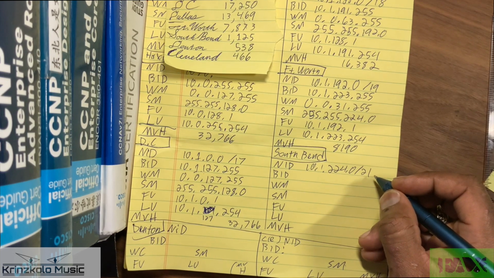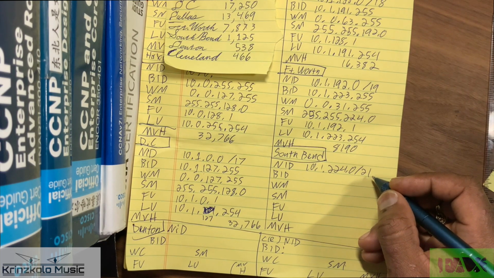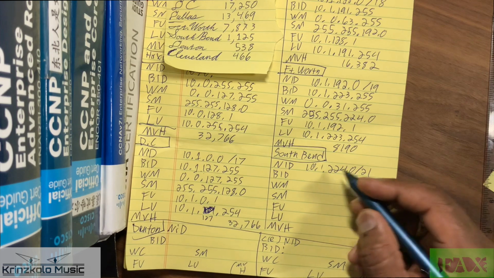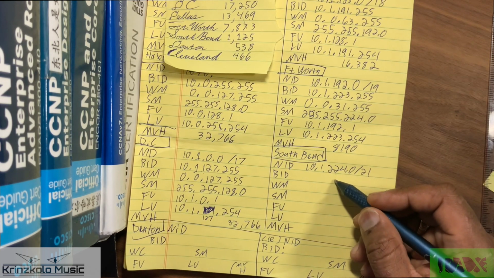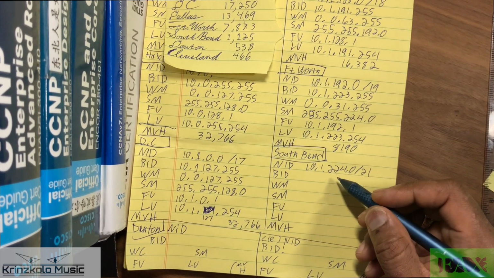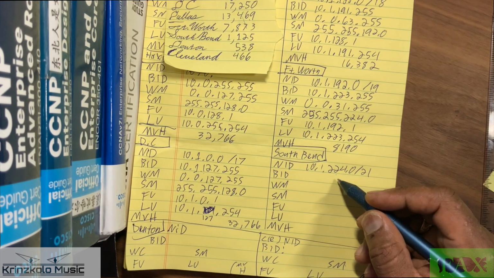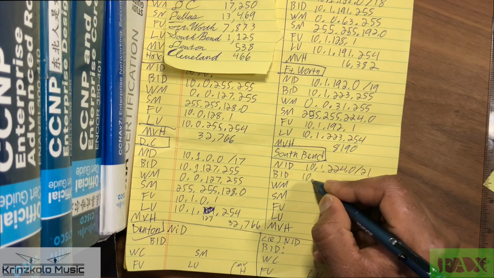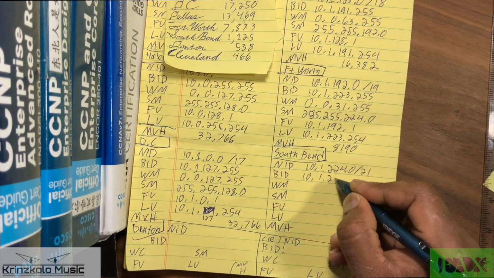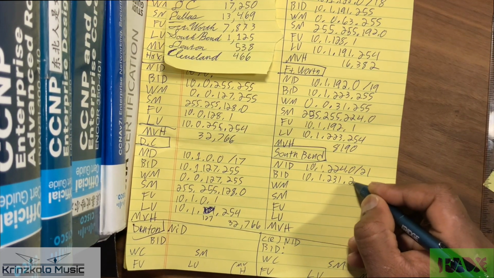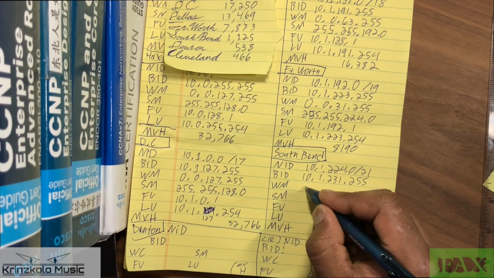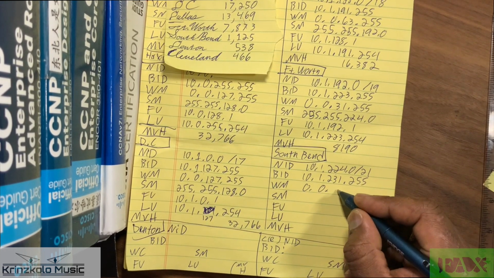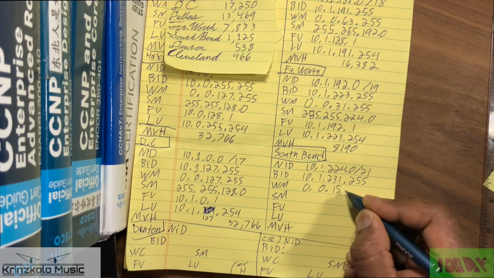And that /21 is going to be, actually, block size 8. 224 plus 8 is 232. Yeah, 232, pretty sure it is. We'll double check later. The broadcast ID is 10.1.231.255.